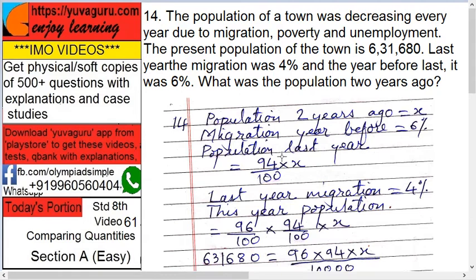So after this migration, how much would the population be? What do you mean by migration? Migration means people leave, which means the population decreases. Earlier the population was x, now it is decreased by 6%. So what will be the new population? Here 100 minus 6, because percentage means out of 100. So 100 minus 6 is 94. If the year before last year it was 100, then last year it will be 100 minus 6, that is 94. So we want it for x: 94 upon 100 into x. This is the population last year.